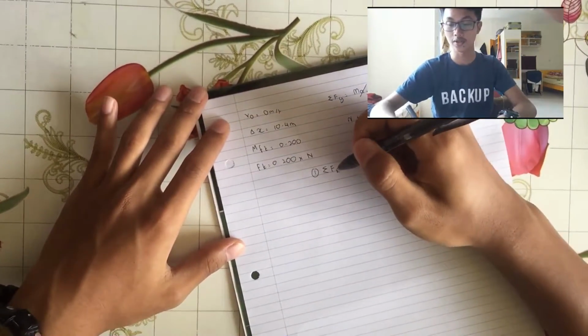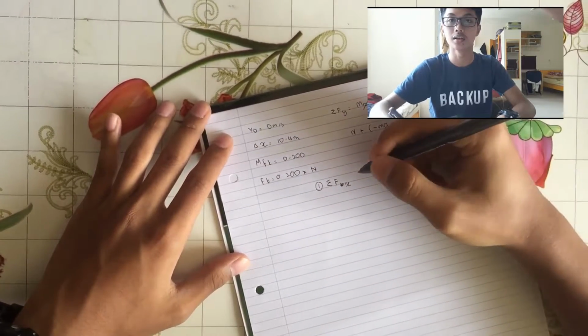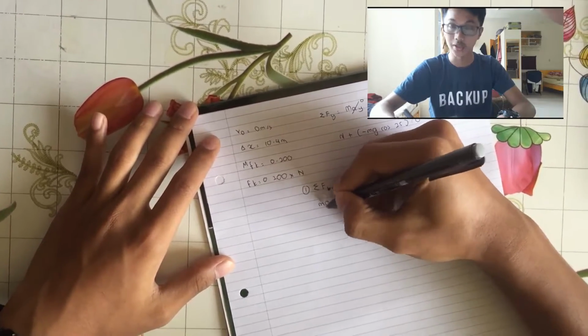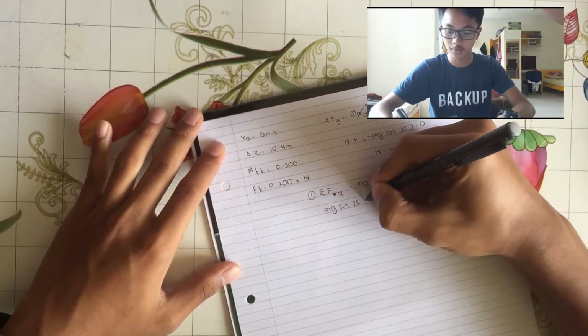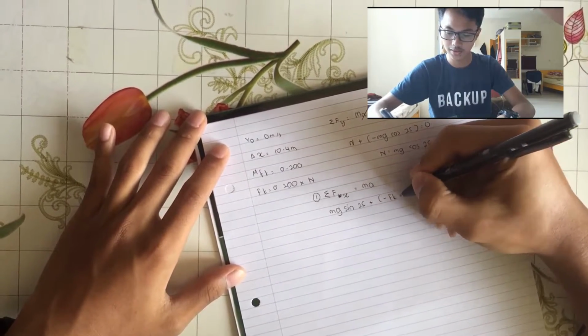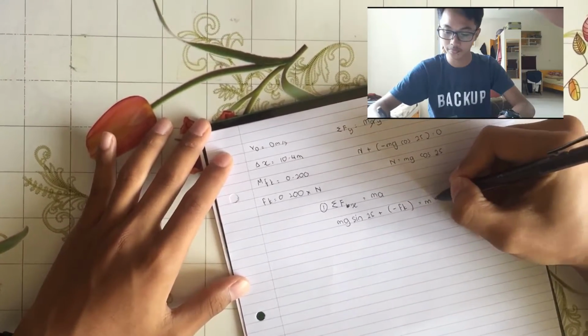Okay, moving to the next step. In order to find the force on x, the summation of Fx equals ma. So we can do this by mg sin 25 minus the kinetic force equals ma.